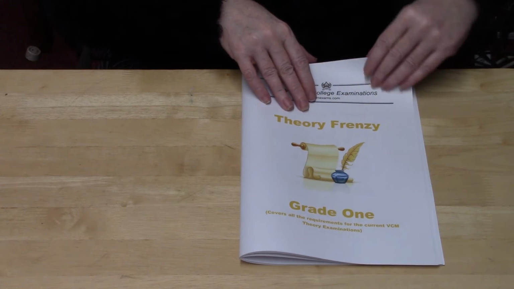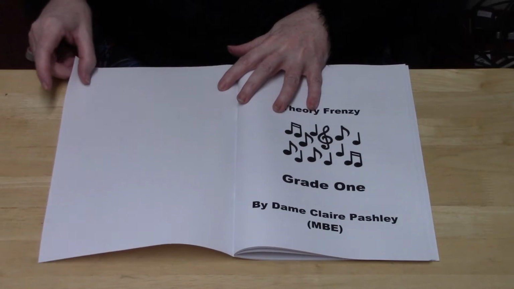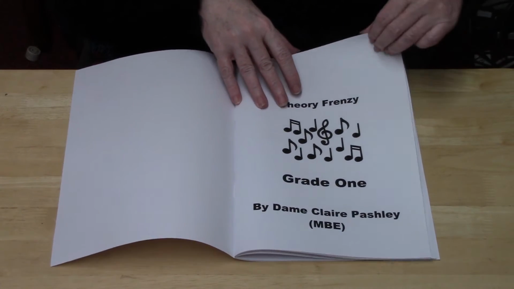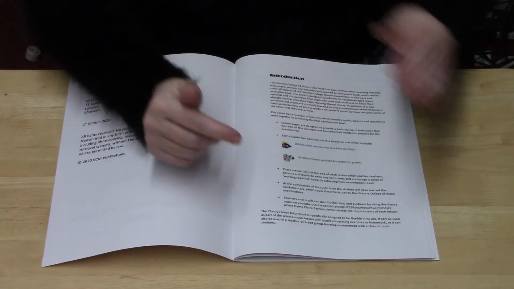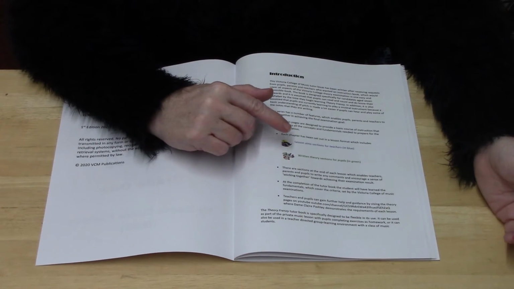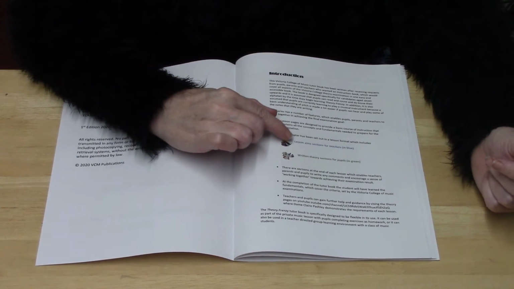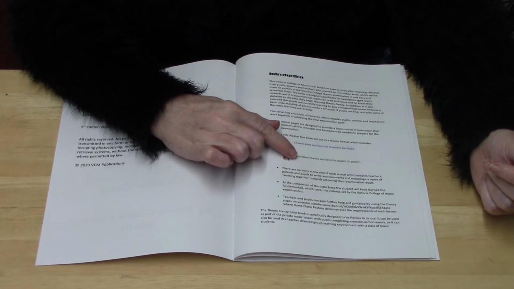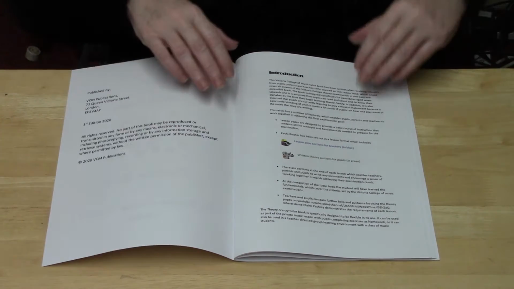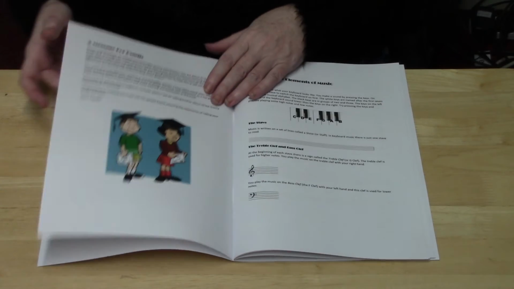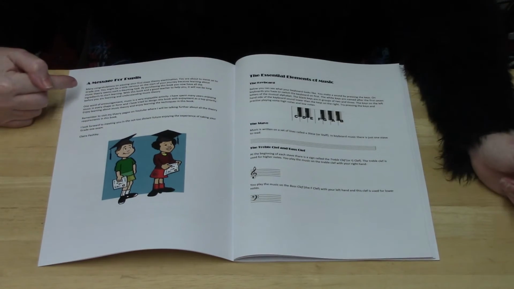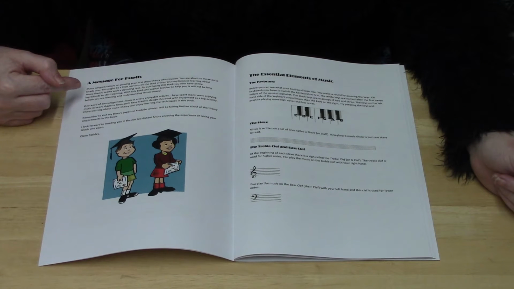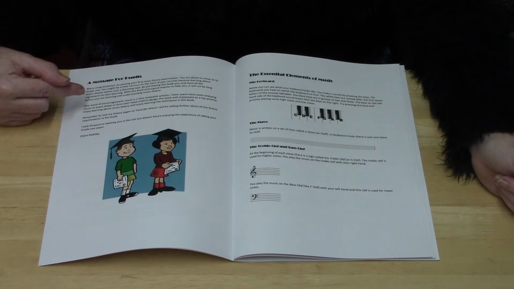So we'll start by just opening the book up and having a look at a few introductory pages. Again, you have a repeat of the introduction that explains about how you've got lesson aims, which are shown in blue, and then written tasks, which are shown in green. You then have a page which congratulates pupils on passing their first steps theory examination and gives them encouragement to move on to the grade 1.